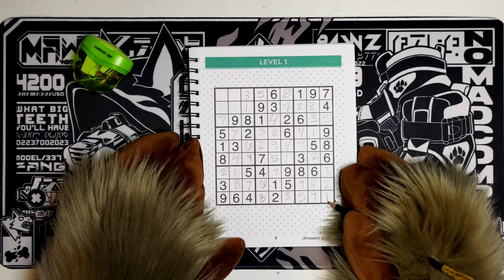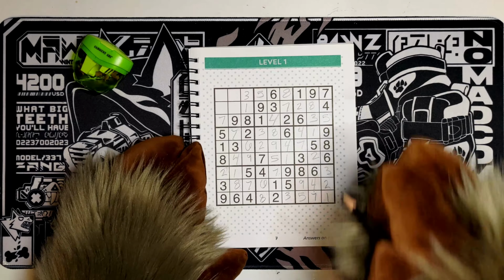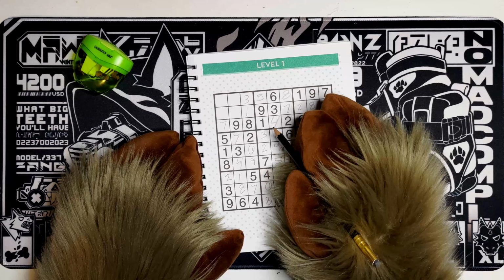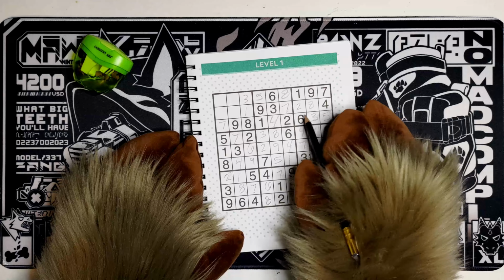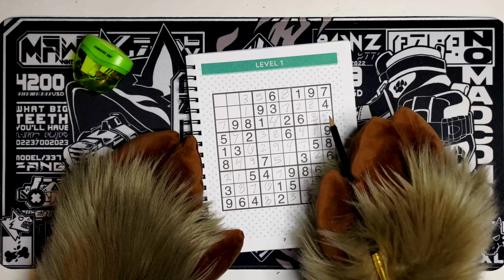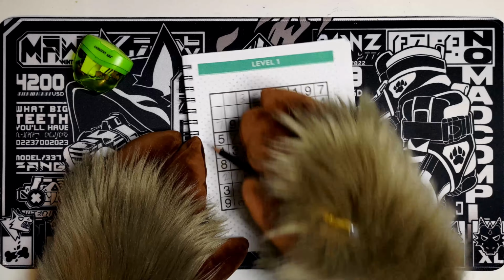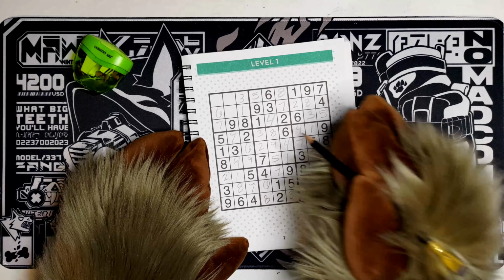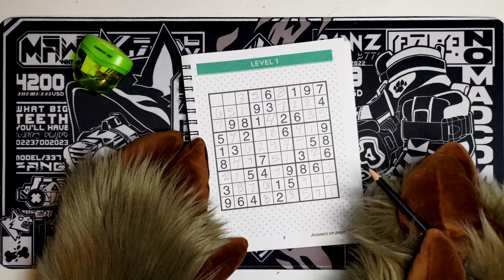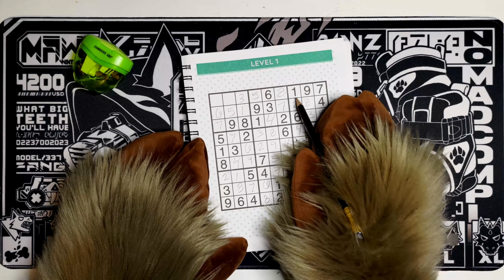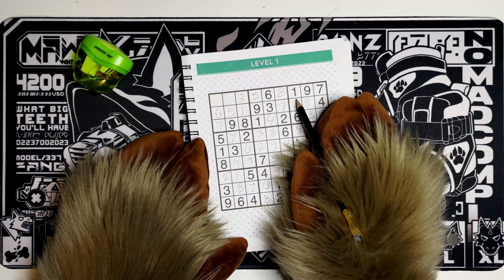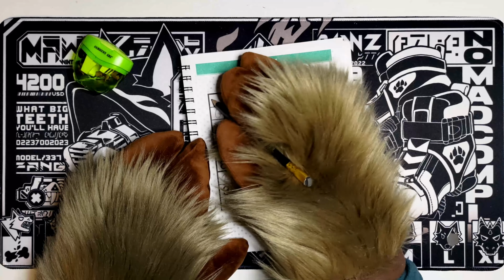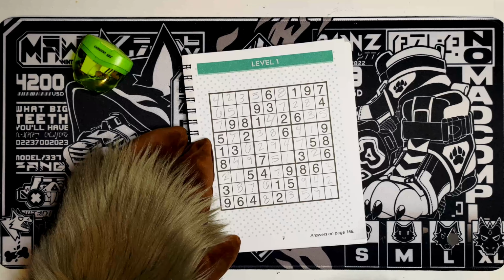And same idea, this is the 1. Alright, last square. We're missing 5 and 6. 5 can't be here, so that's a 6, and that makes this the 5. And we are missing 2 and 4. 4 can't be there, this is the 2, and that makes this the 4. And look at that.